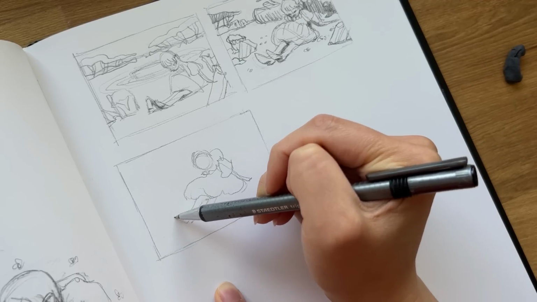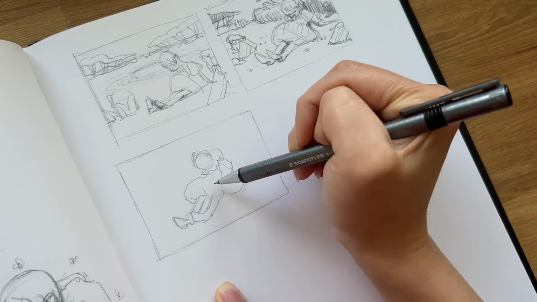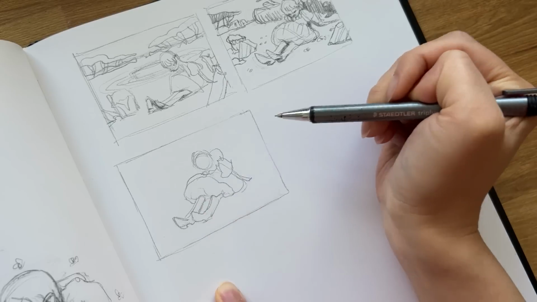But it's important in the thumbnailing stage to just explore different ideas like this, just to confirm that the direction that you are headed in is the right direction.